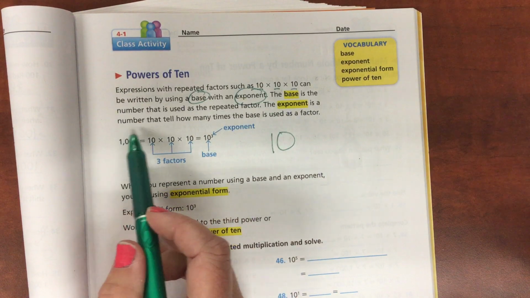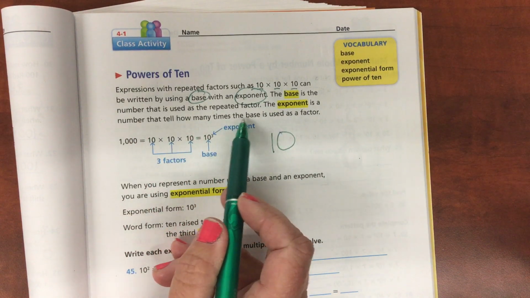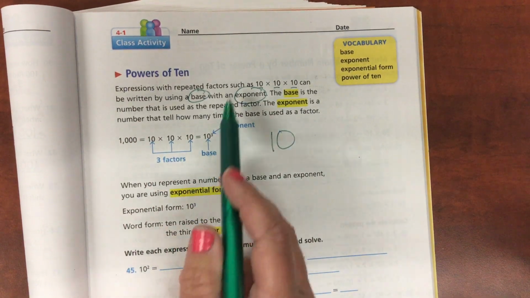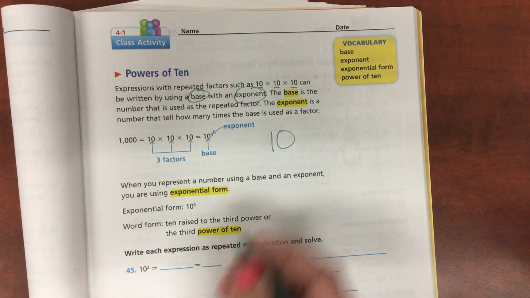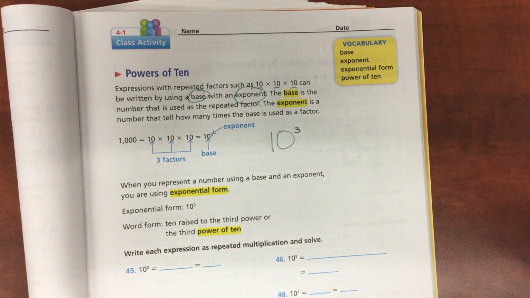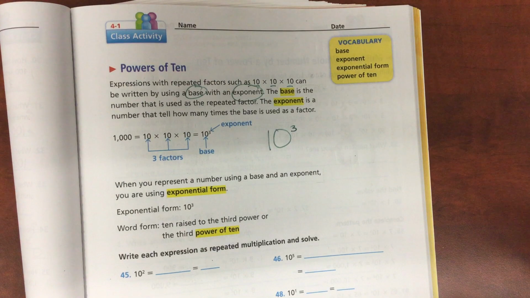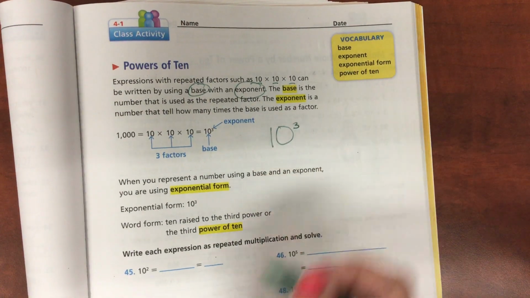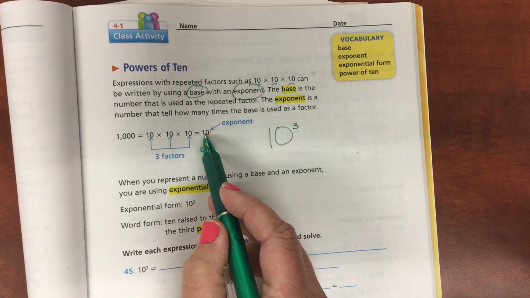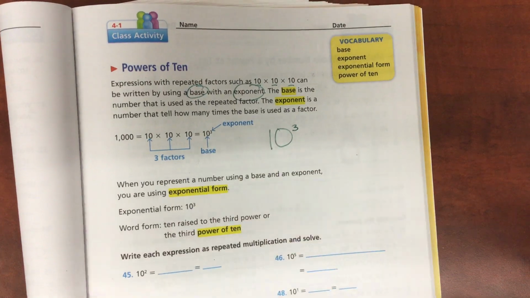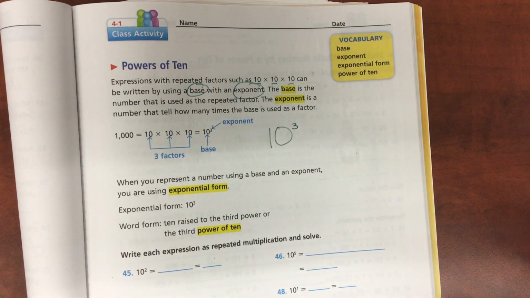The exponent is the number that tells you how many times that base is used. How many 10s did I have? 3. So it gets a little teeny tiny 3 right up here. So my base is the 10, just like they show you here. My exponent is the 3. Yes?